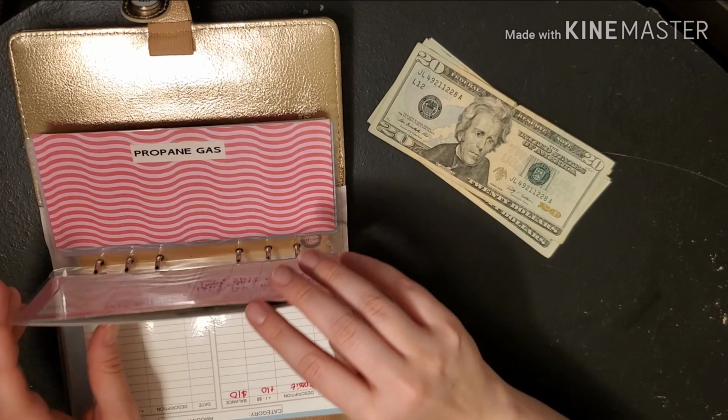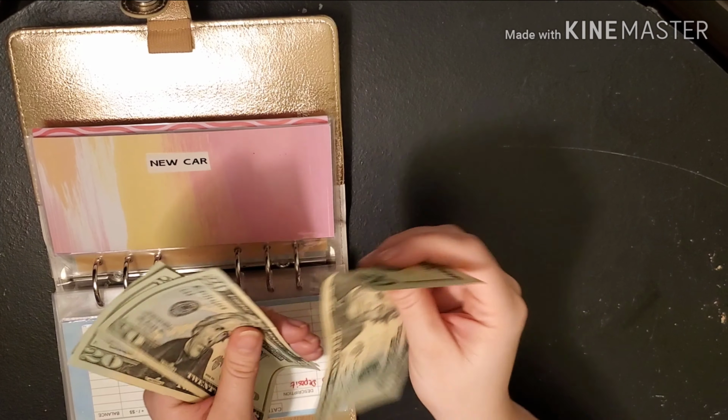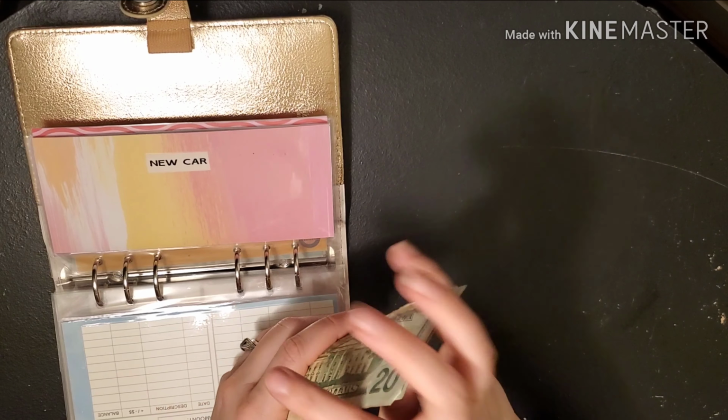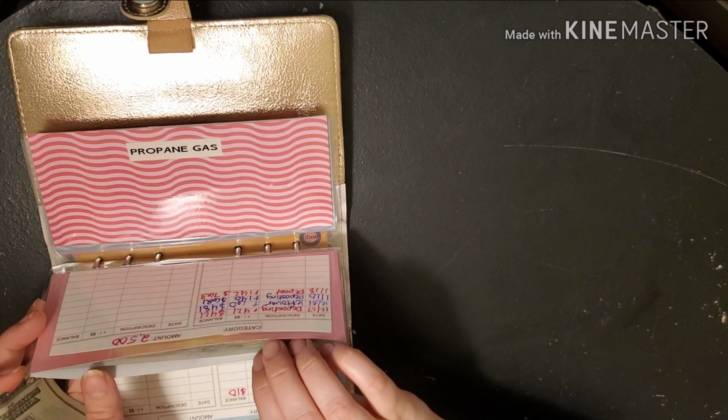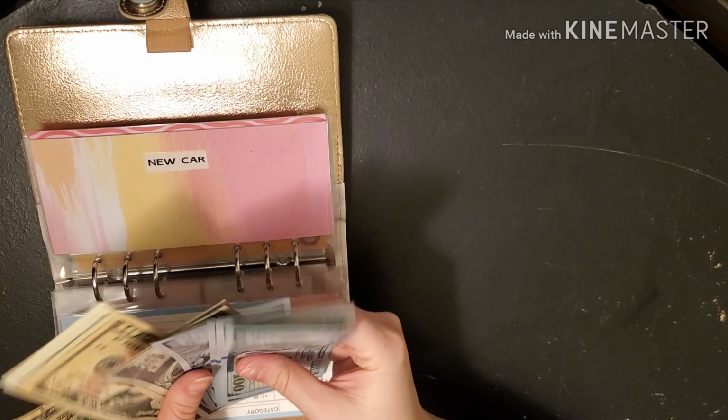Next up is my husband's car. We are adding 100 for that. So we have 20, 40, 60, 81. So we're adding $100 to his car fund. Let's pull this out and count up how much we have in total now.